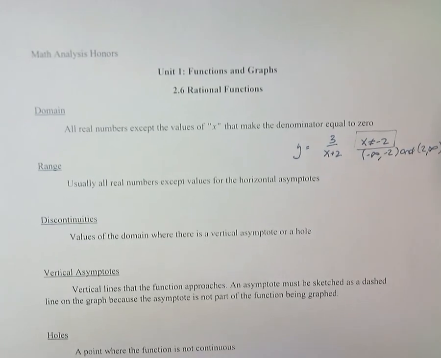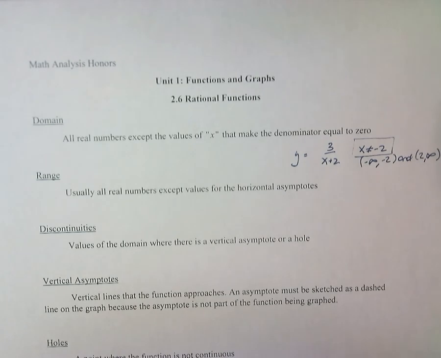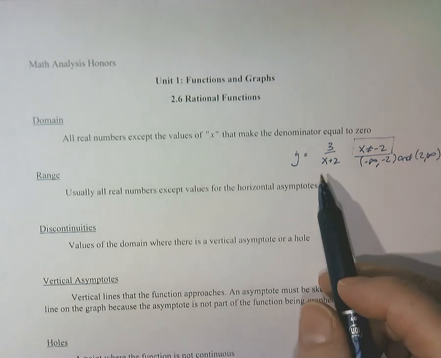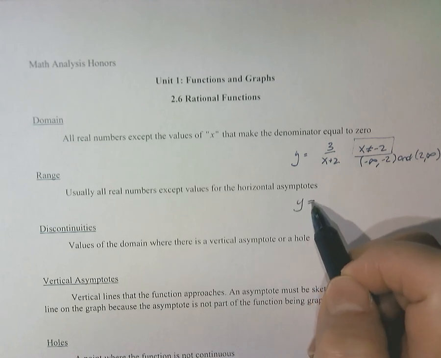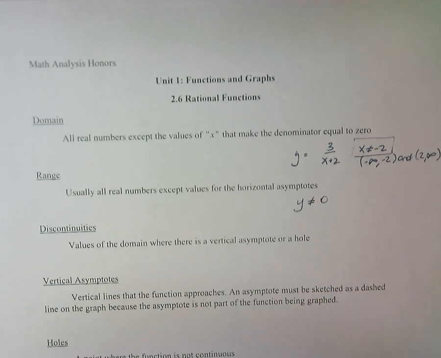The range is different. The range is usually all real numbers except the values for the horizontal asymptotes. So for this function, it has a horizontal asymptote at y equals 0. So it's going to be all real numbers except y is equal to 0.